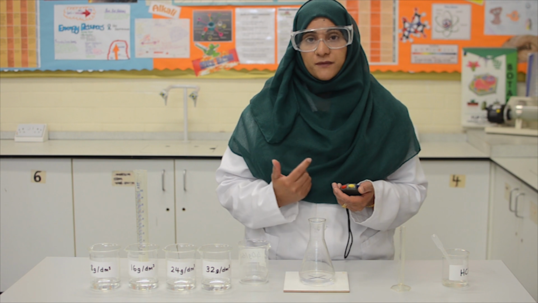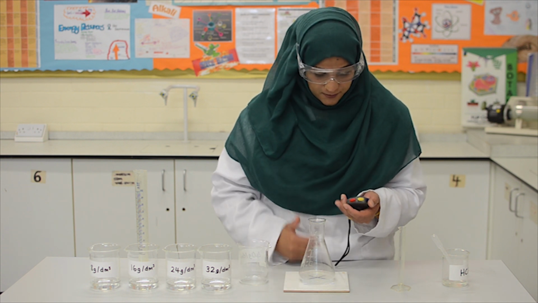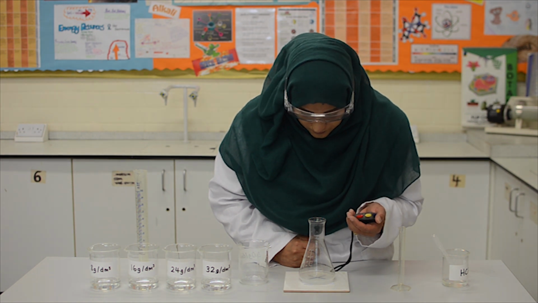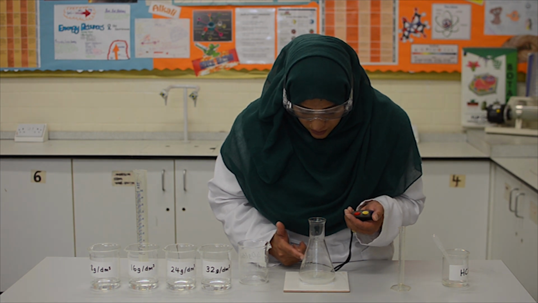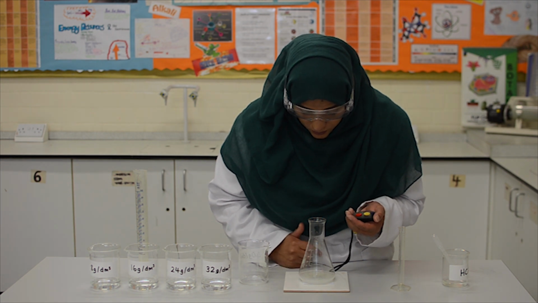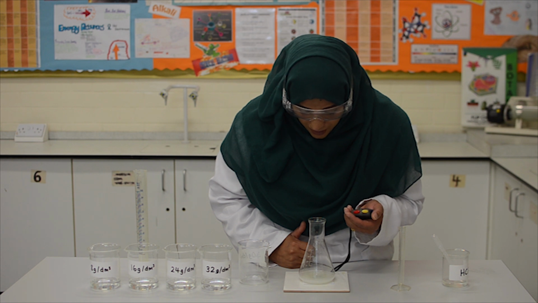Now I will observe the cross from on top of the conical flask. You can see that the mixture is getting yellow and cloudy. As soon as the cross completely disappears, I will stop the watch.